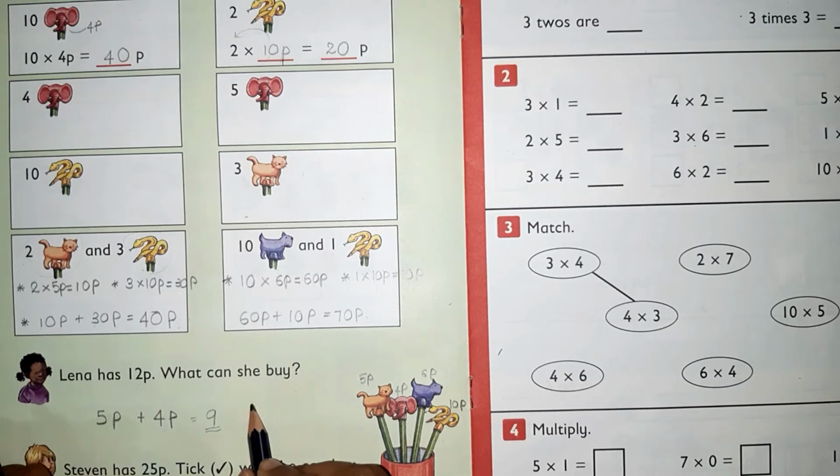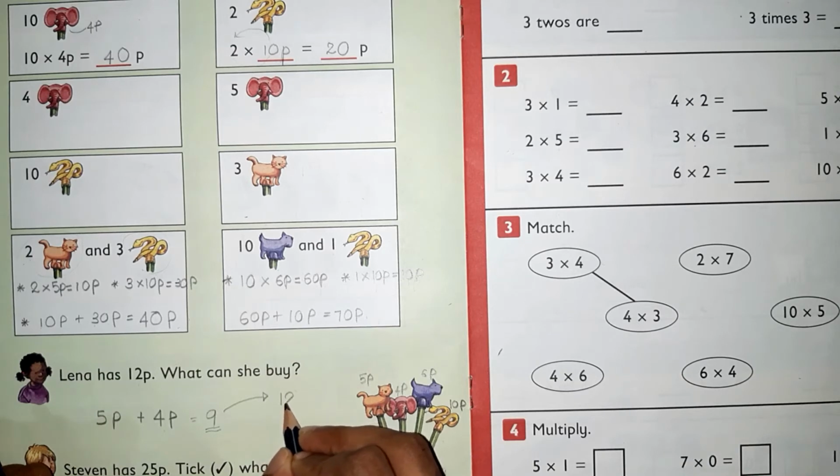So after paying 9 pence to the shop, that means I am reducing, subtracting 9 from 12. So you can use your fingers.